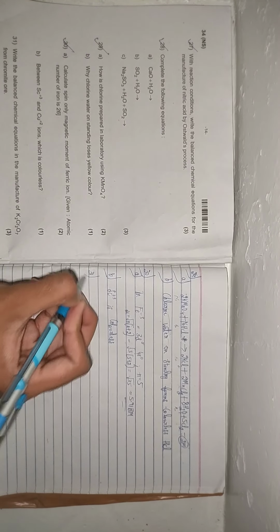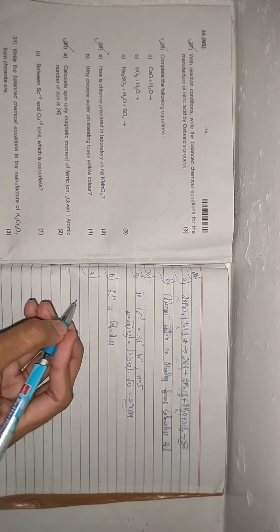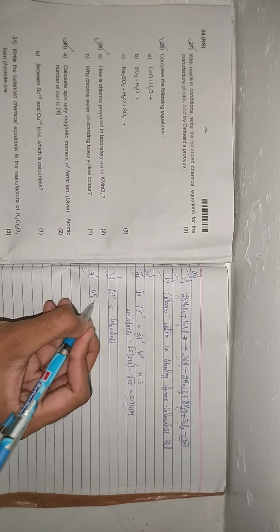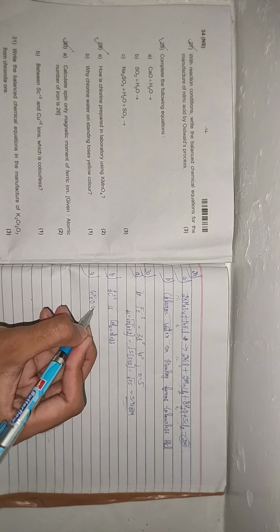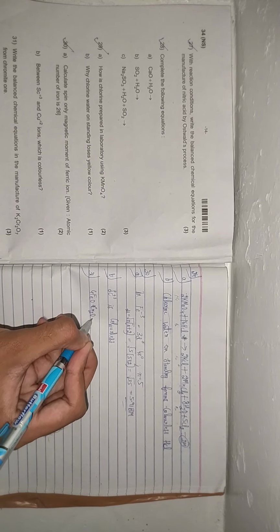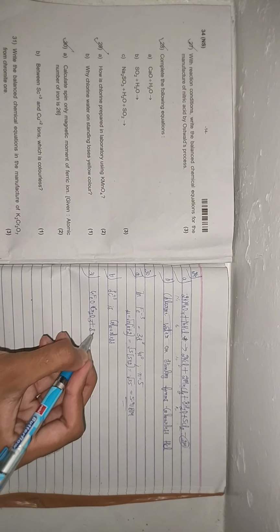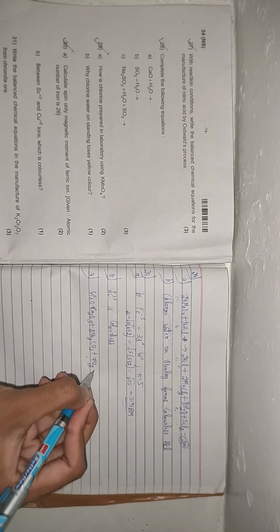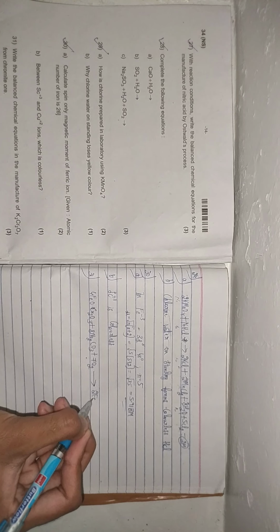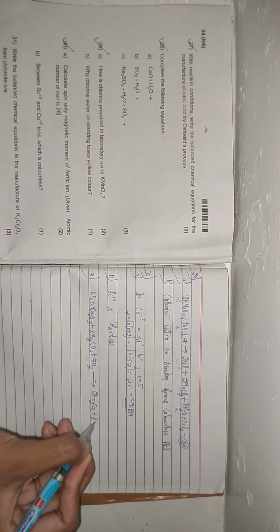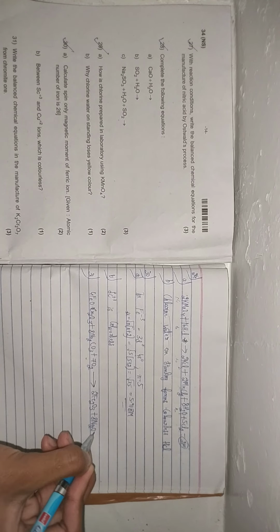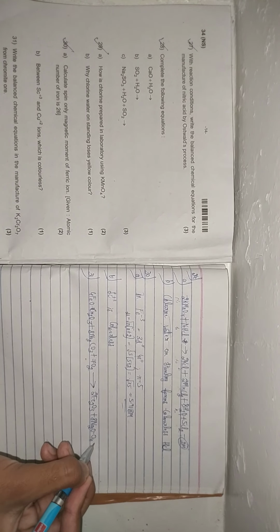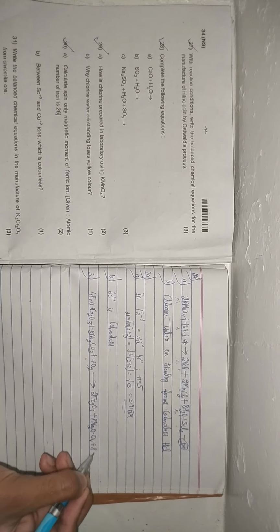The 31st one is also a reaction. So for 4 FeO·Cr2O3 plus 8 Na2CO3 plus 7 O2, it gives 2 Fe2O3 plus 8 Na2CrO4 plus 8 CO2.